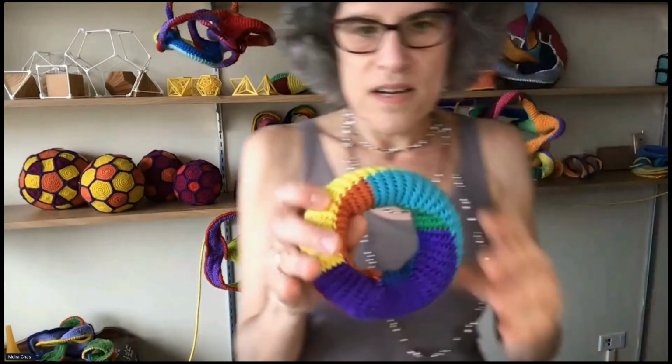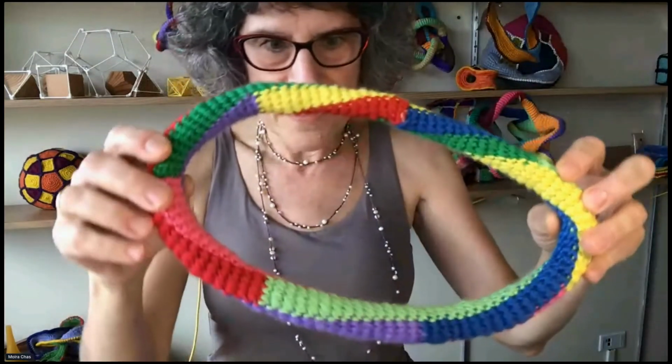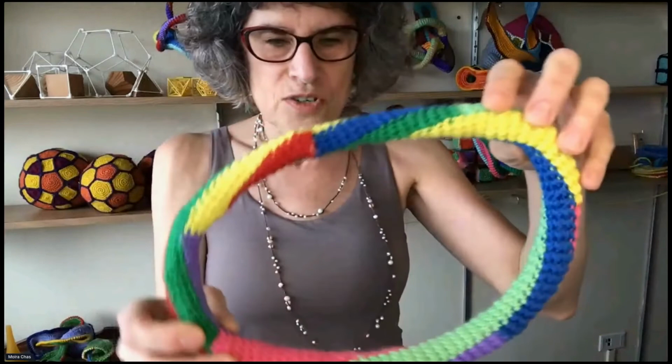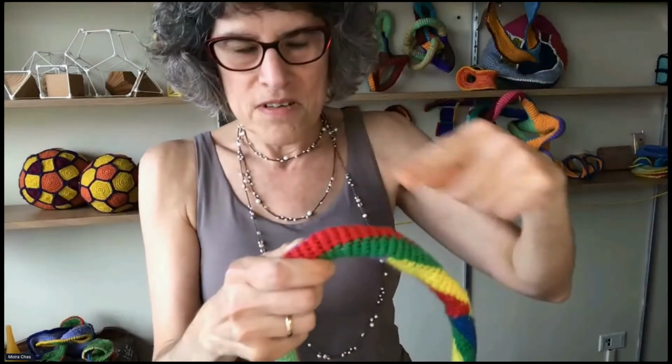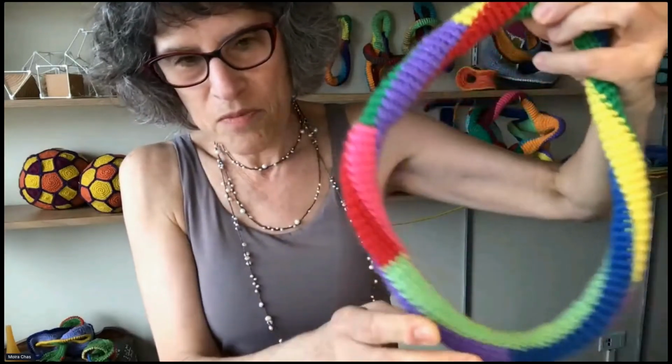This one was the first, it didn't come out too well, but this one I just crocheted all together, in the round, the three colors together. This one is too fat and this is too thin, so I have to make one in the middle. But these are very new.